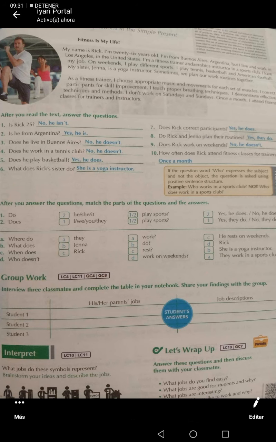She's a yoga instructor. Yes, he does. Yes, they do. No, he doesn't. Or once a month. And then we have this exercise that also we did yesterday. It says for do is going to be, well, we have 2, 1, 1, 2, 1, 2, 2, 1.